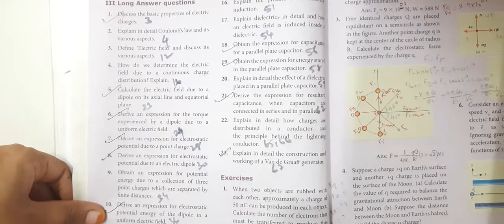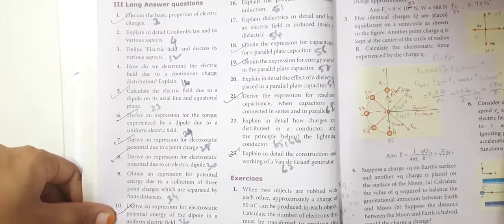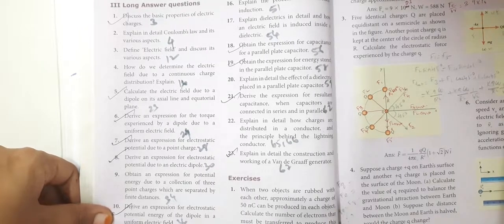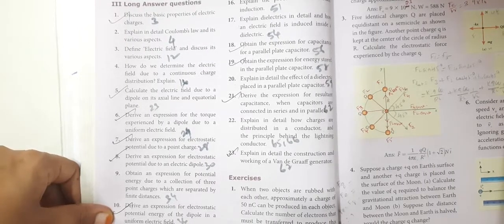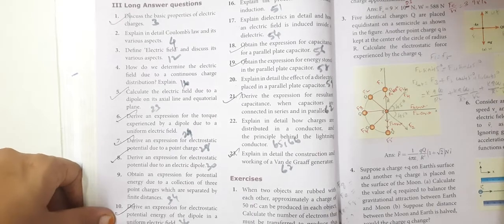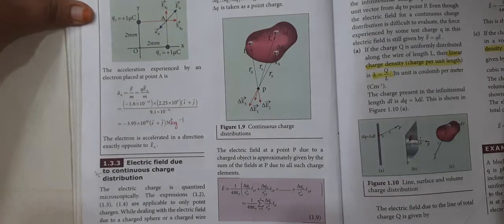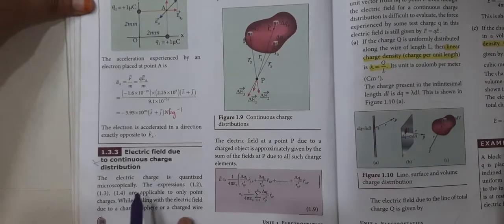Next question: how do we determine the electric field due to a continuous charge distribution? Explain. That is in page number 16. This may not be there in the new book. Anyway, it is in page number 16. That is electric field due to continuous charge distribution.